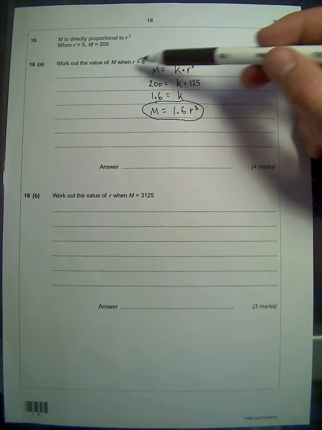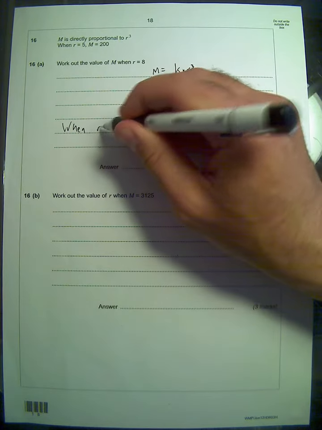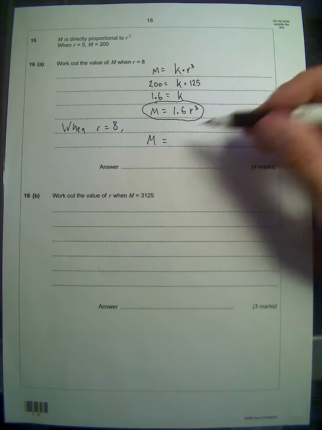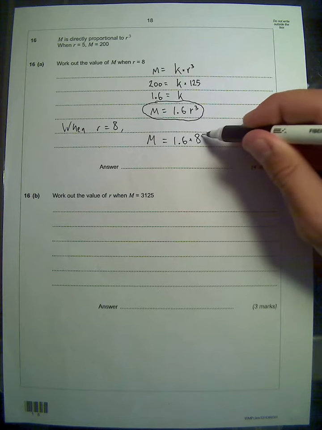And now that we've got that, we can work out the value of m when r equals 8. So I'll write over here, when r equals 8, m is going to be 1.6 times 8 cubed. So in other words, 1.6 times 8 times 8 times 8. And I wish I had my calculator to work out what that is. I'll just get that up on my computer screen.